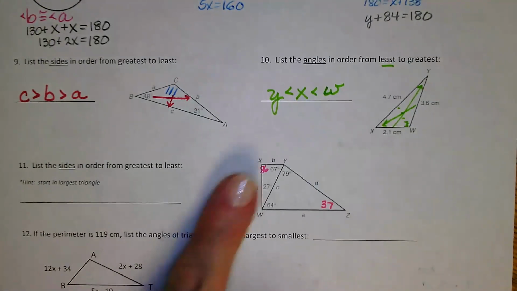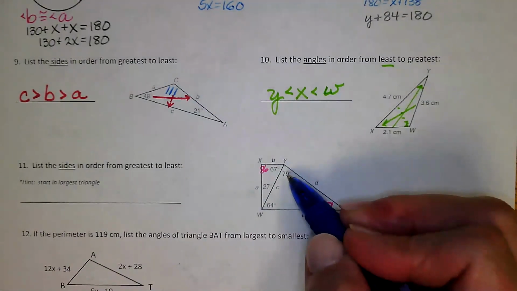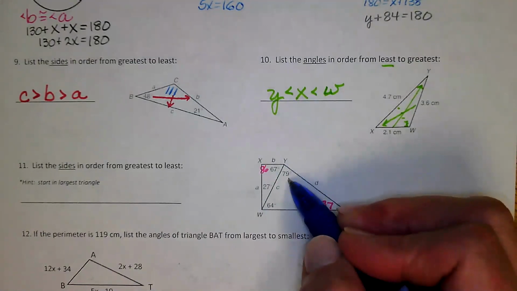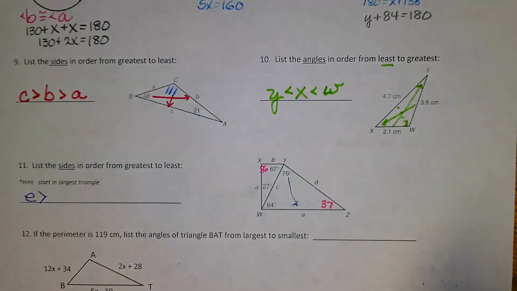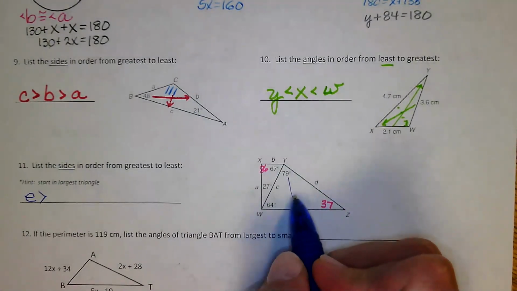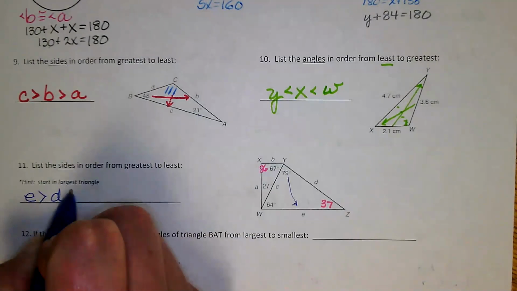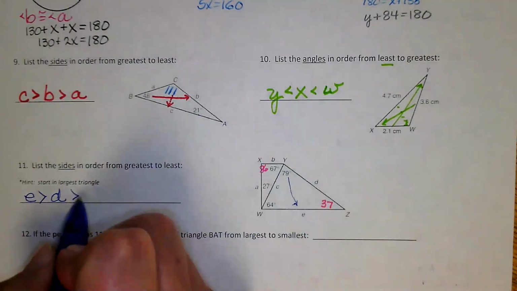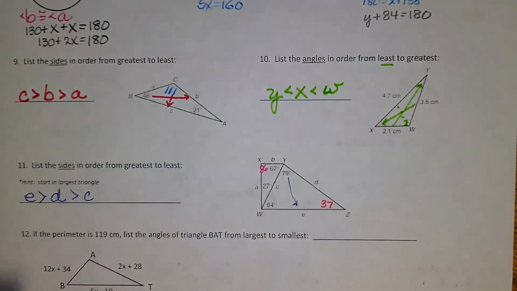Okay, in the big triangle, 79 is the largest. So that means E is the biggest, followed by D, followed by Z, which is across from C. So that takes care of the large triangle.